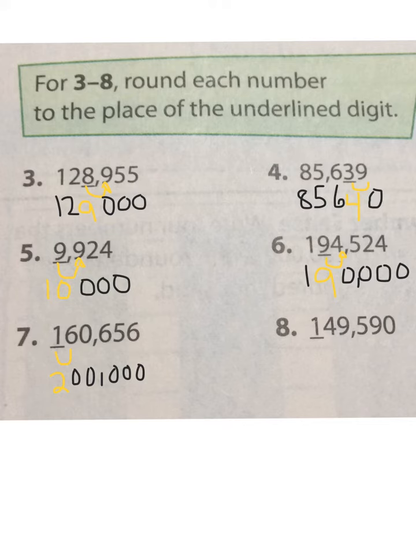Number 8. 149,590 rounded to the nearest 100,000. Look to the digit to the right. Since it is less than 5, the 1 will remain the same. All the digits after it will turn into zeros. So 149,590 rounded to the nearest 100,000 is 100,000.